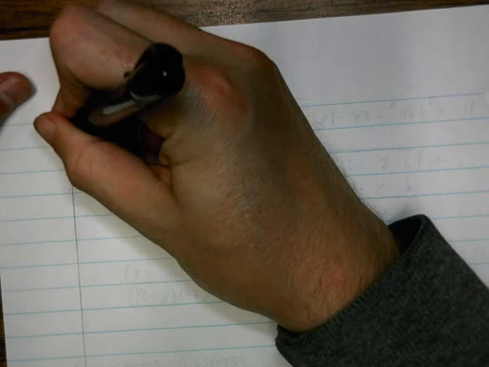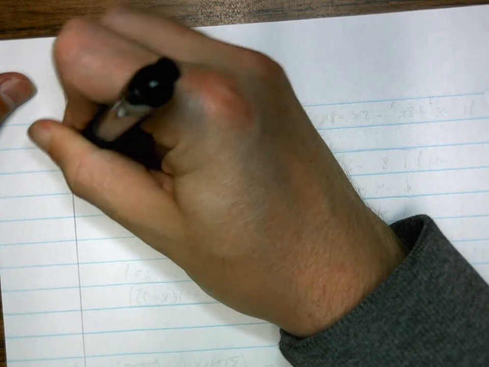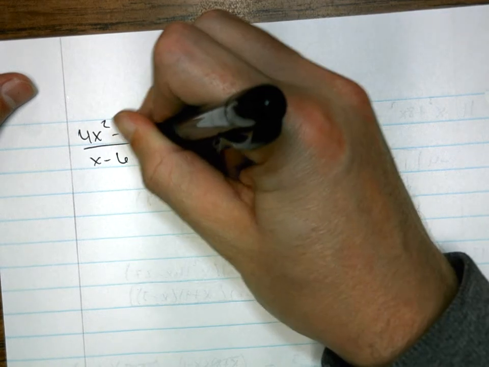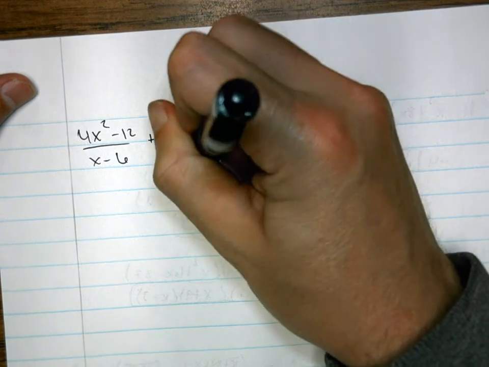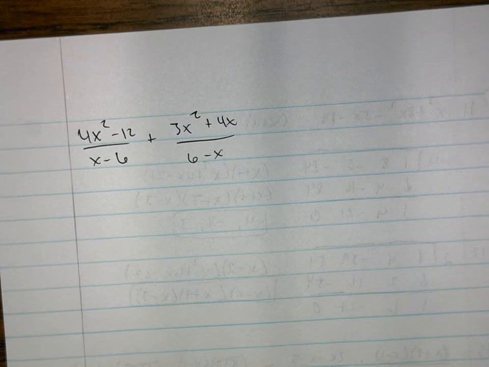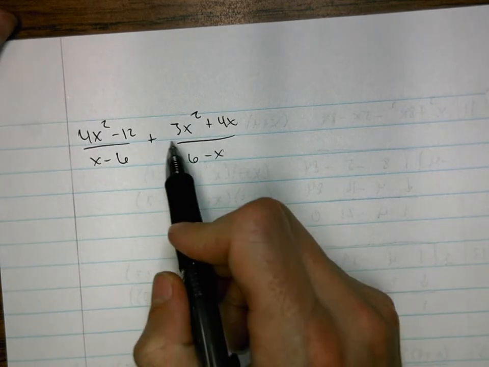For 17, we get 4x squared minus 12 over x minus 6, plus 3x squared plus 4x over 6 minus x. Don't try to factor this one right away. If you do, you'll give yourself a headache. First, let's try to combine like terms. This is x minus 6 and this is 6 minus x. We want to switch these, so we're going to turn this into a negative.